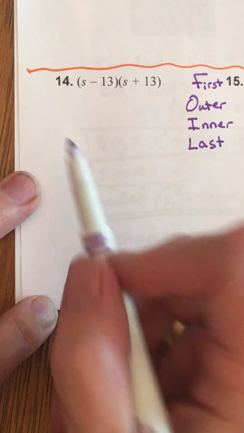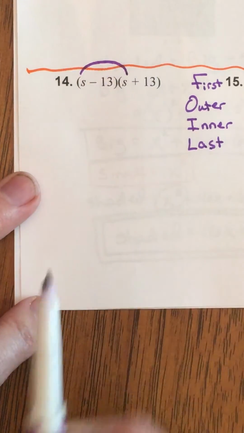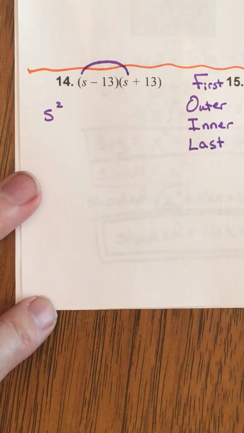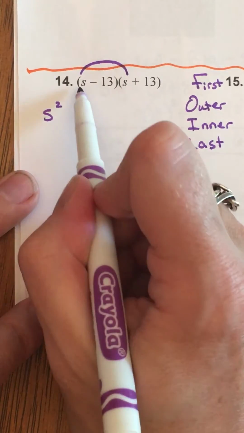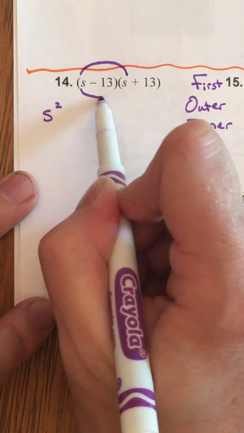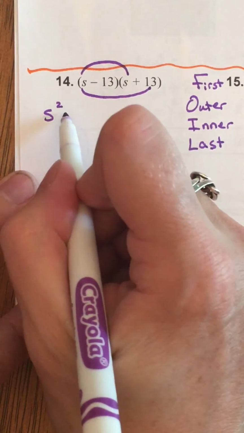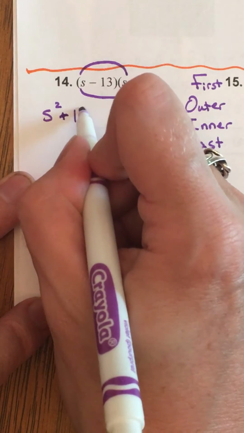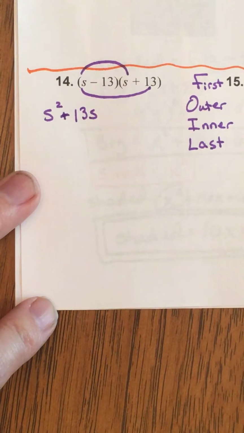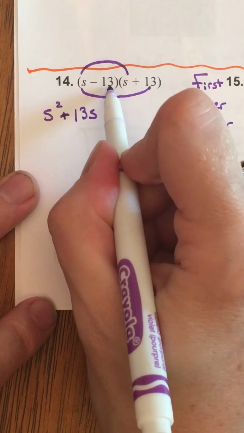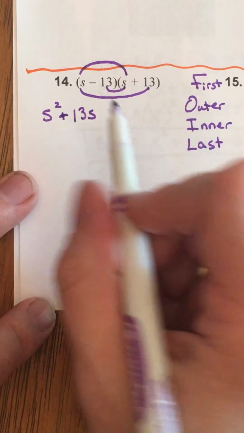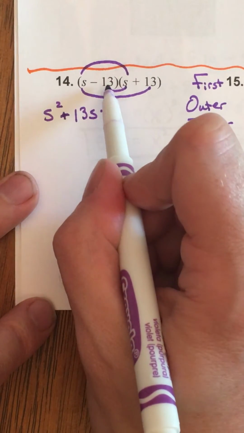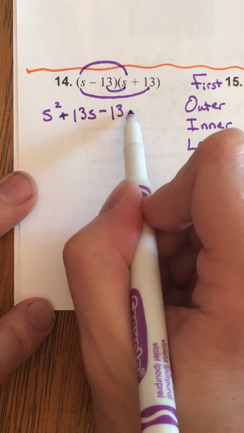Let's do that process. So multiplying the first two together, S times S, S squared. Outer, so the very first one to the very last one. A positive times a positive, positive. S times 13, 13S. Inner, these two guys right here in the middle. A negative times a positive, it's a negative. 13 times S, 13S.